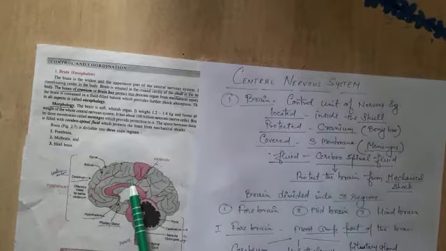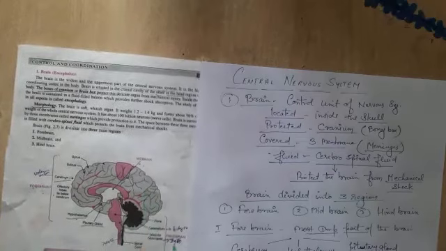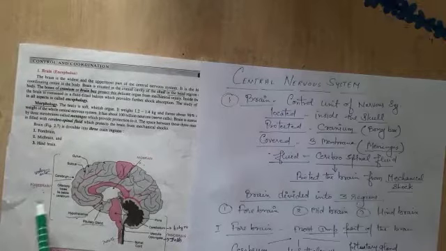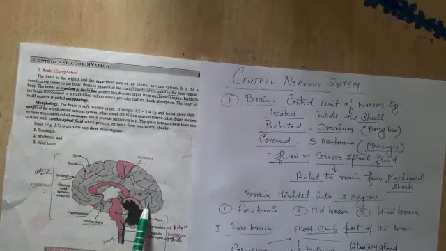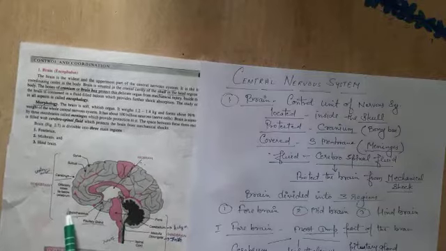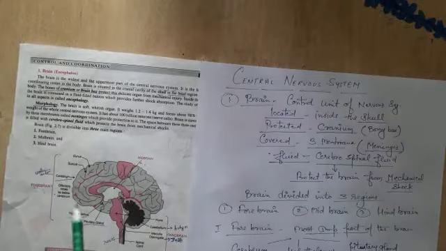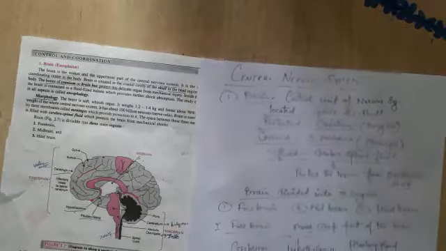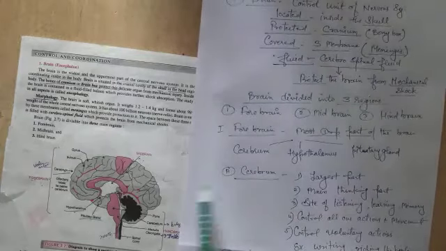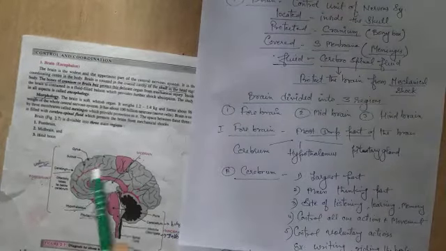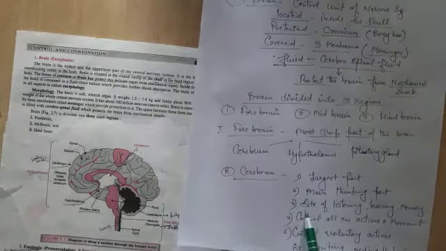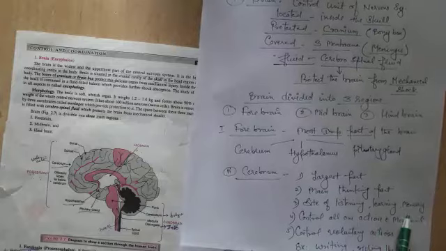This brain is divided into three regions: forebrain, midbrain and hindbrain. First, forebrain. It is the most important part of the brain, and it is divided into three parts: cerebrum, hypothalamus and pituitary gland. Cerebrum, it is the largest part and main thinking part, and it is the site of listening, learning and memory.